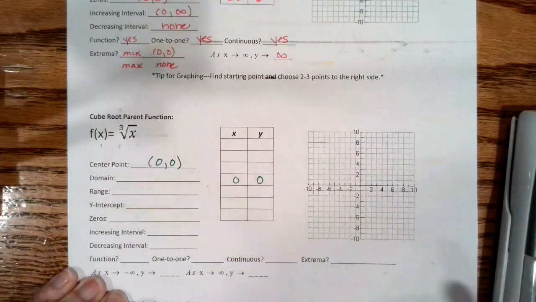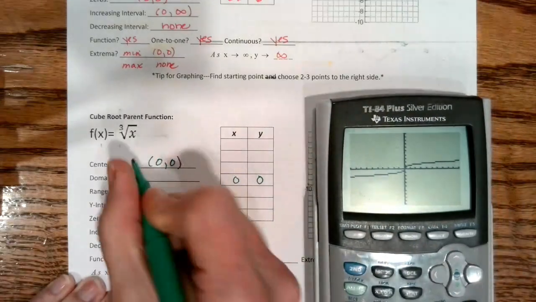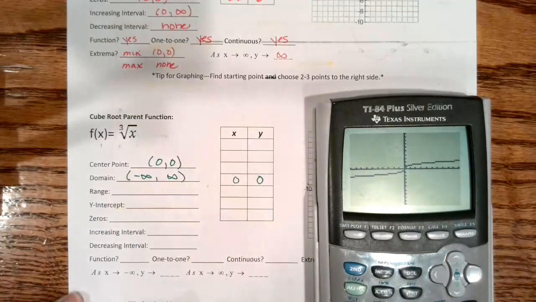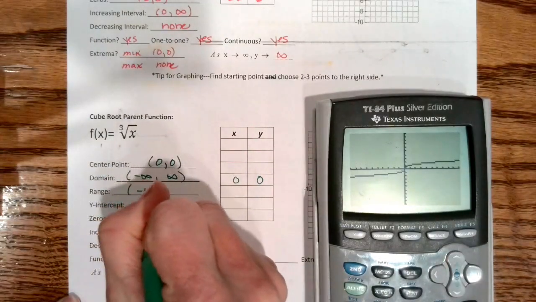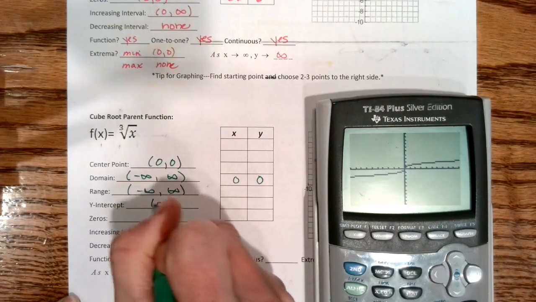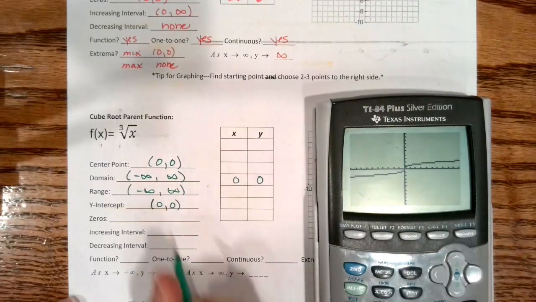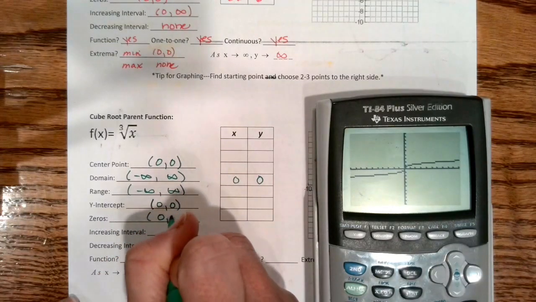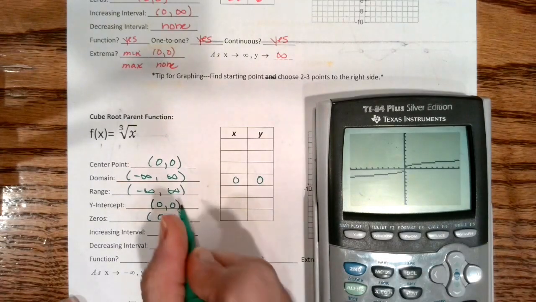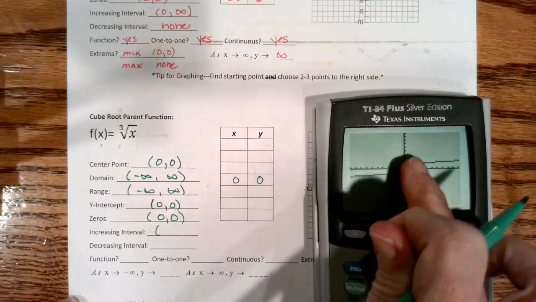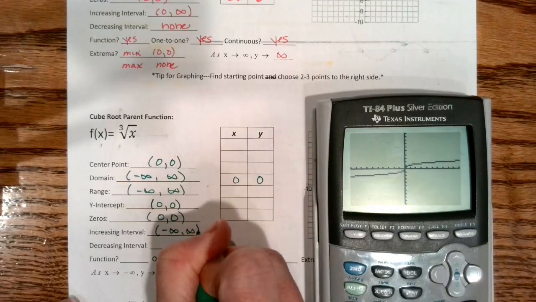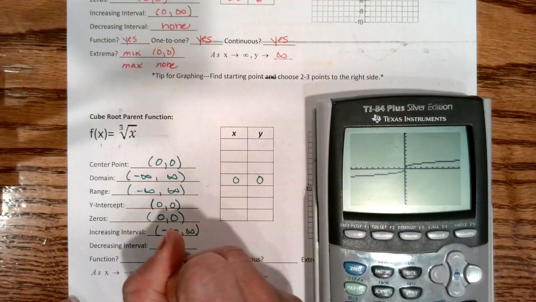Our domain, if you look at the graph, notice we don't have any restrictions. We can talk about negative infinity to positive infinity, our range, negative infinity to positive infinity. Our y-intercept of our parent function is going to be (0, 0). Same with the zeros. When we talk about our increasing and decreasing intervals, the graph is always going to be increasing as I move from left to right. It is never going to be decreasing.